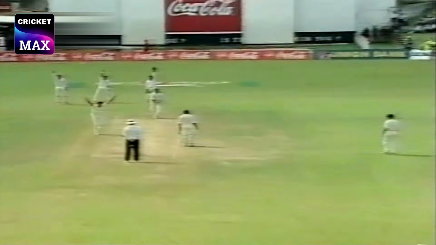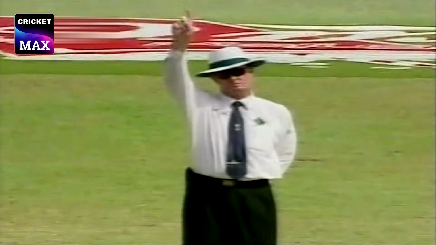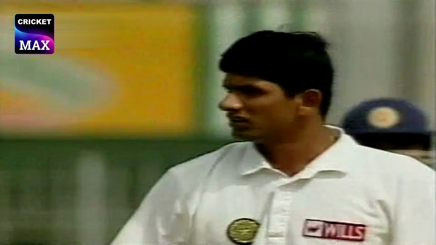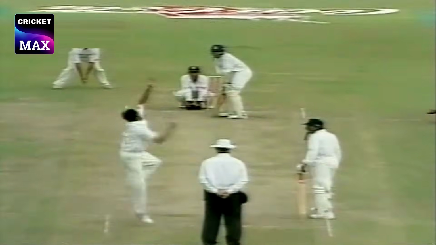Well, that's what I'm talking about, the pitch. It's so difficult to bowl on. That should be close because he shuffled. Yes, he's been given out. Russell Tiffin taking his time. That's cut away. He waited on it and he's found the gap. That'll be 4.